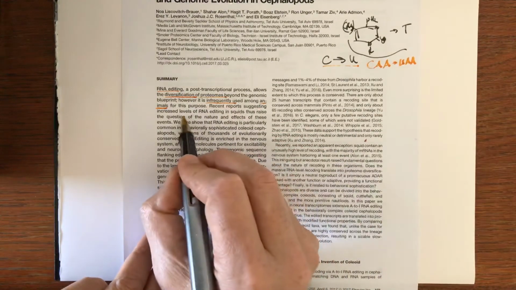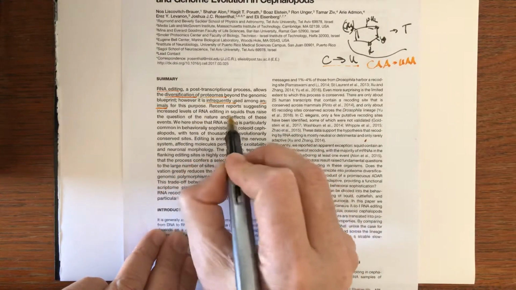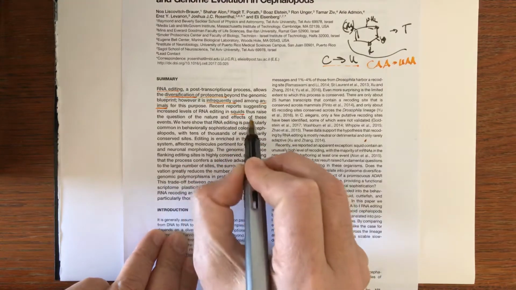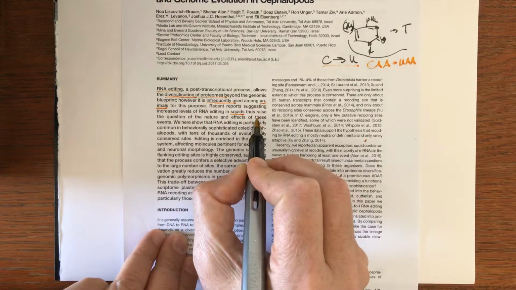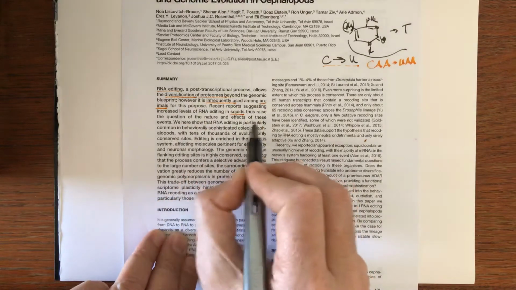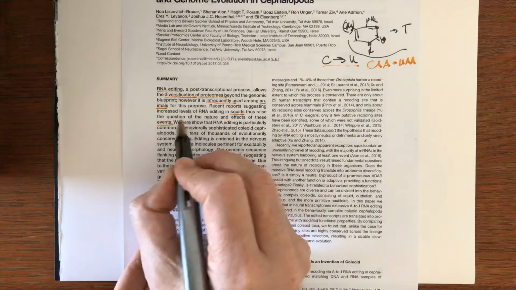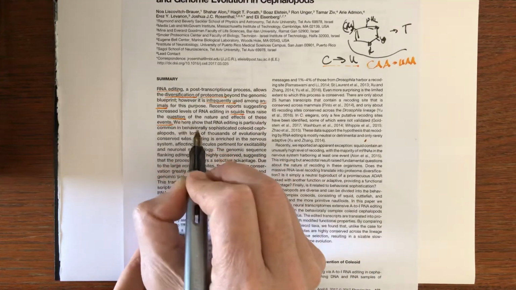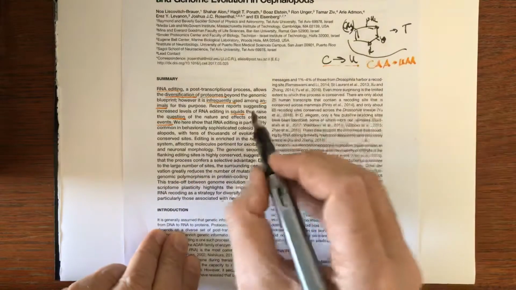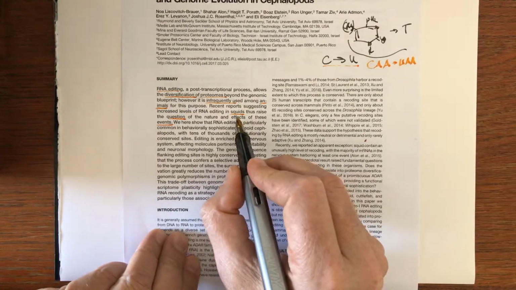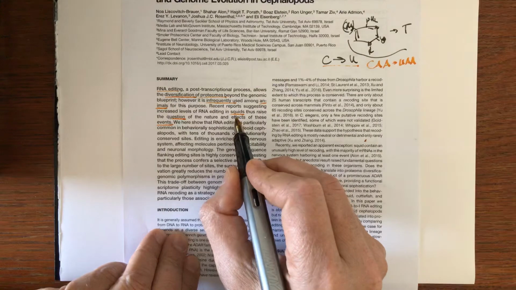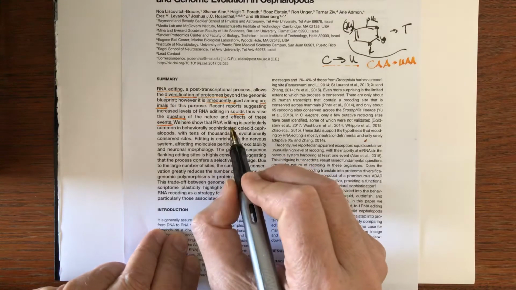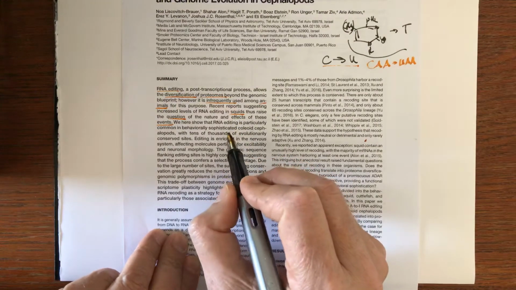Recent reports suggesting increased levels of RNA editing in squids thus raise the question of the nature and effects of these events. So the question then that they're asking is, if squids undergo a lot of RNA editing, what's going on there and why? And squids are interesting because squids are behaviorally sophisticated, they're intelligent.